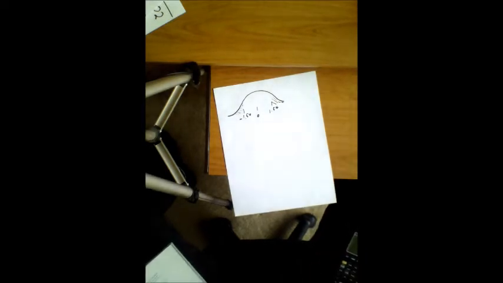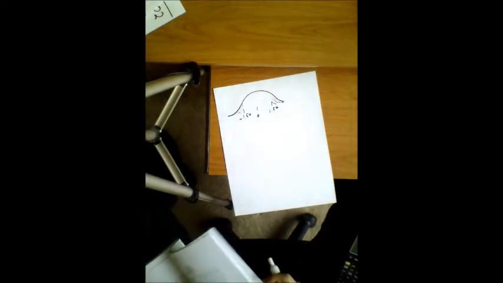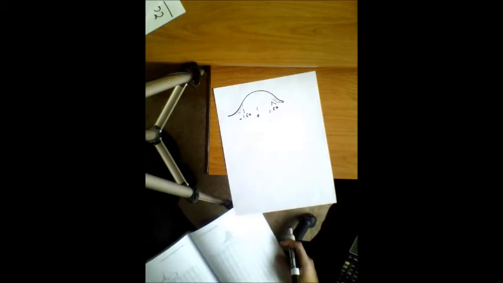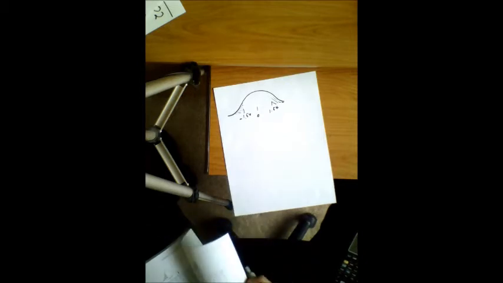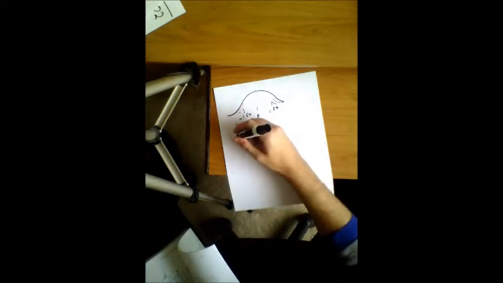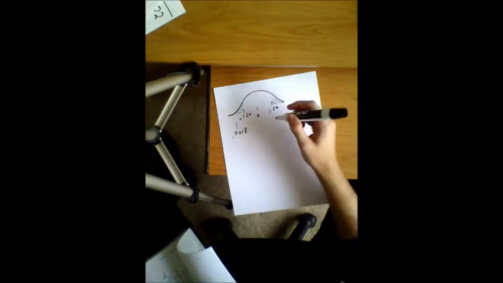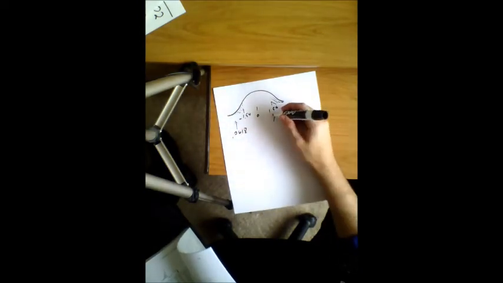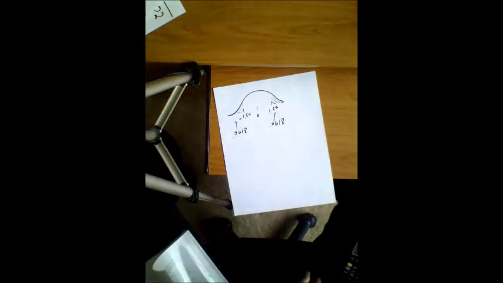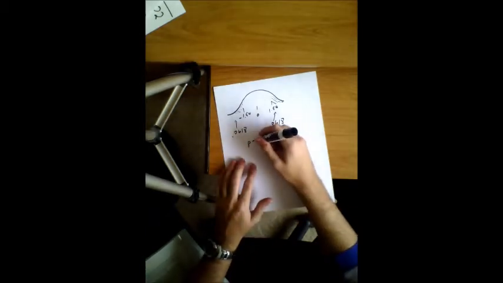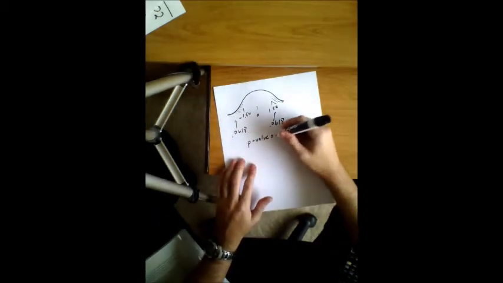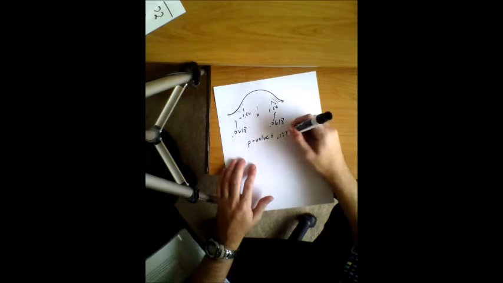Let's see, I'll have to open up my book and see what it has to say. Negative 1.54, 0, 1, 2, 3, 4, tells us this is 0.0618. So is this, 0.0618. So the total p-value is 0.1236.